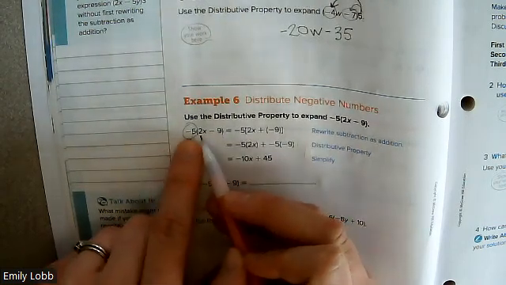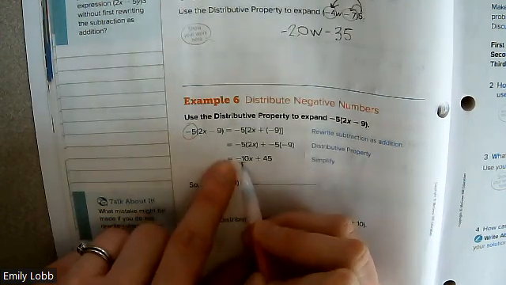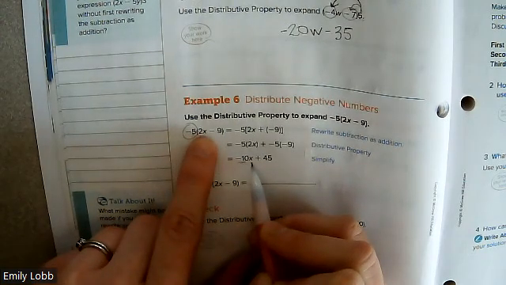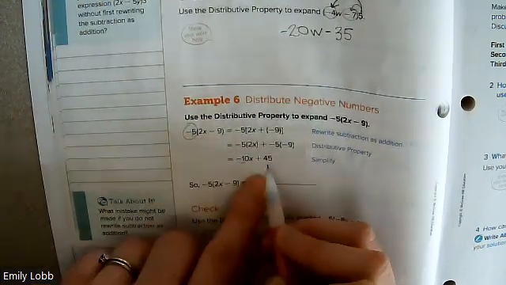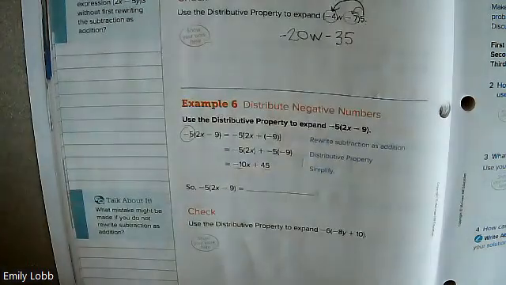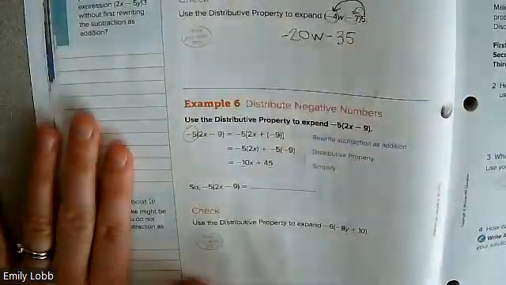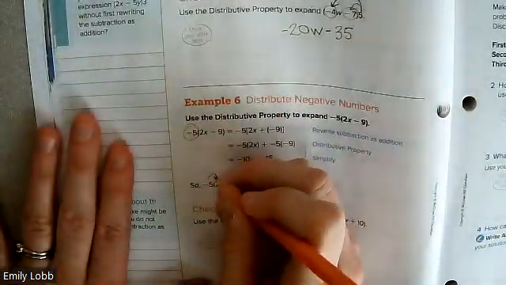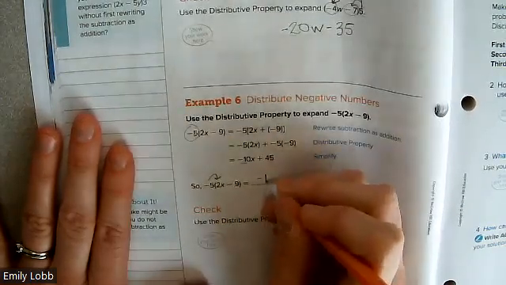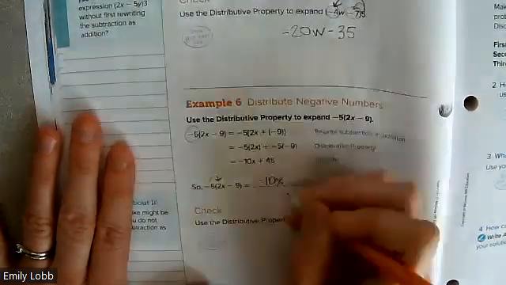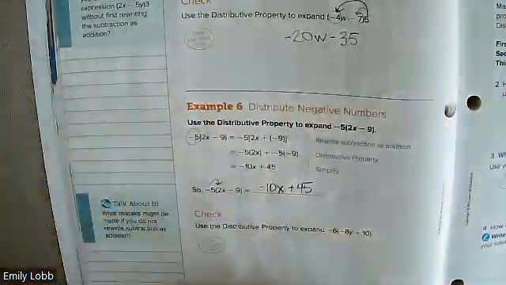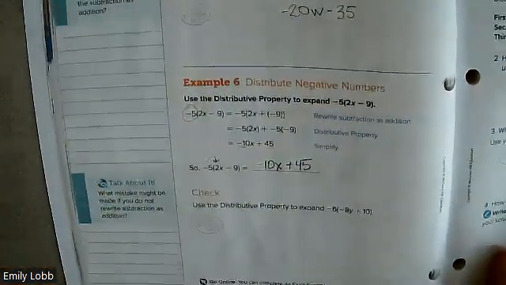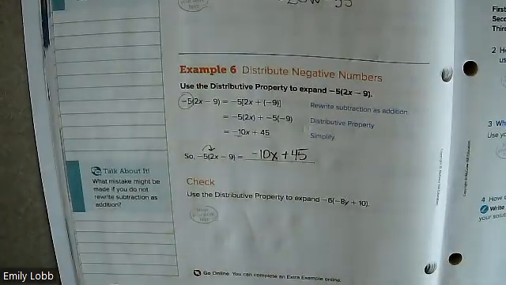So -5 times 2 gives us that -10, and it's being multiplied by that x. And -5 times -9 is a +45. So that's why they're saying that when you distribute this -5 through, you get -10x plus 45. So try that check as well before we move on to finish the practice.